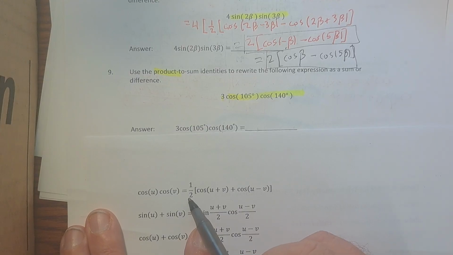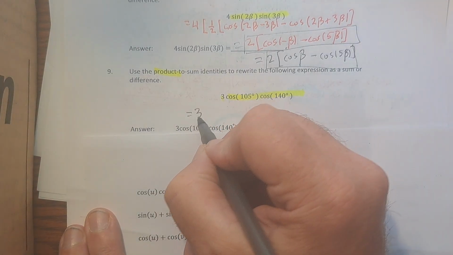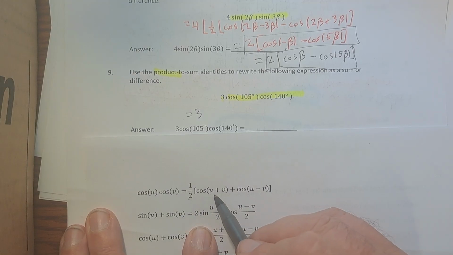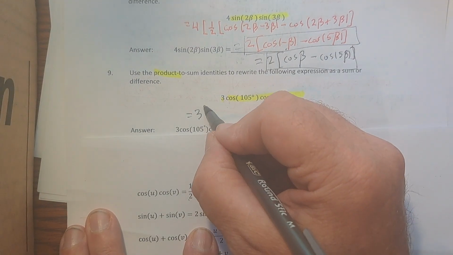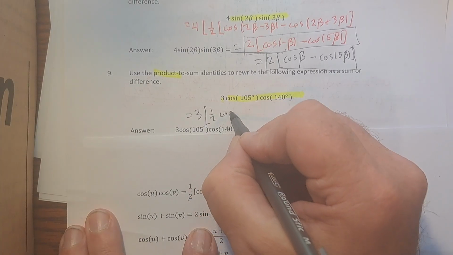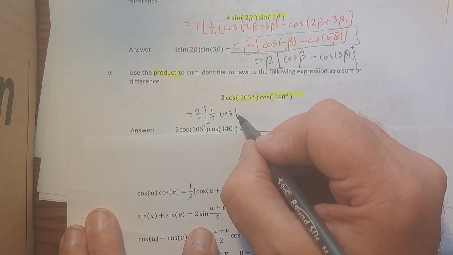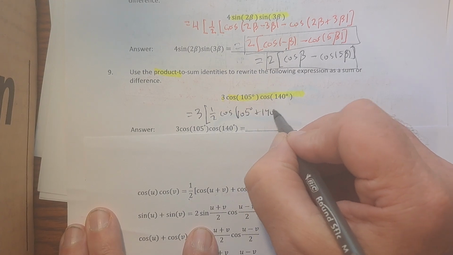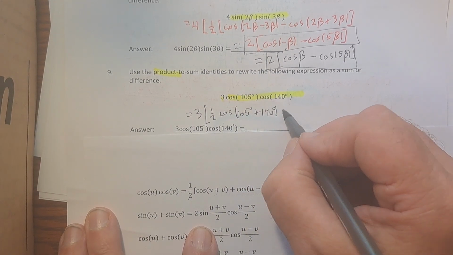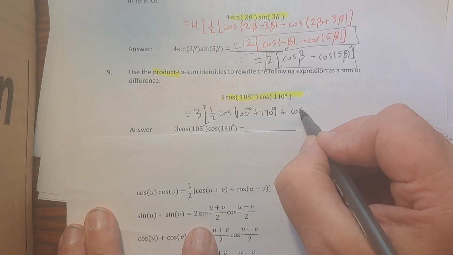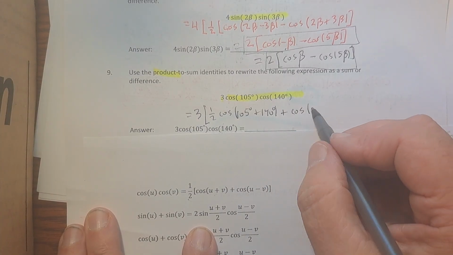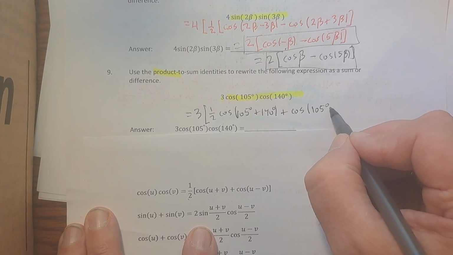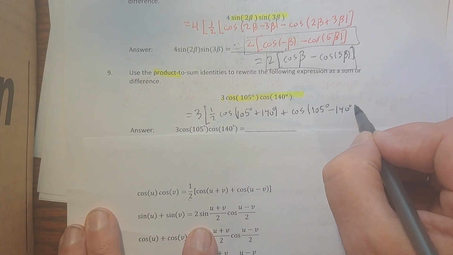The 3 isn't doing anything. We'll just leave it there. And you can rewrite it as a sum by replacing it with 1/2 the cosine of the angles added together, which would be 105 plus 140, plus the cosine of the difference, which would be 105 minus 140.